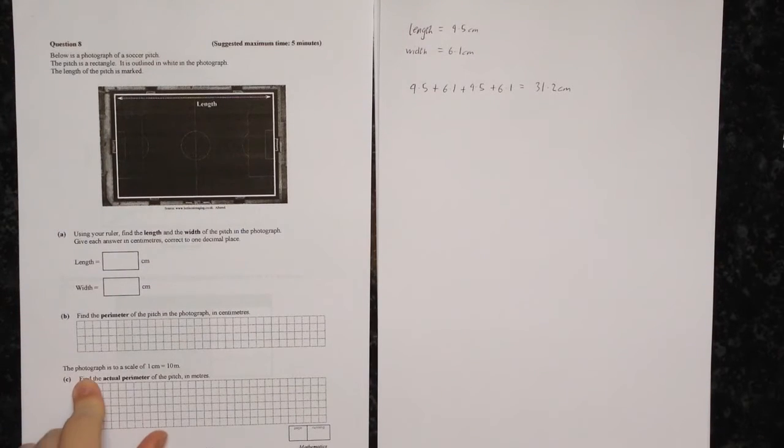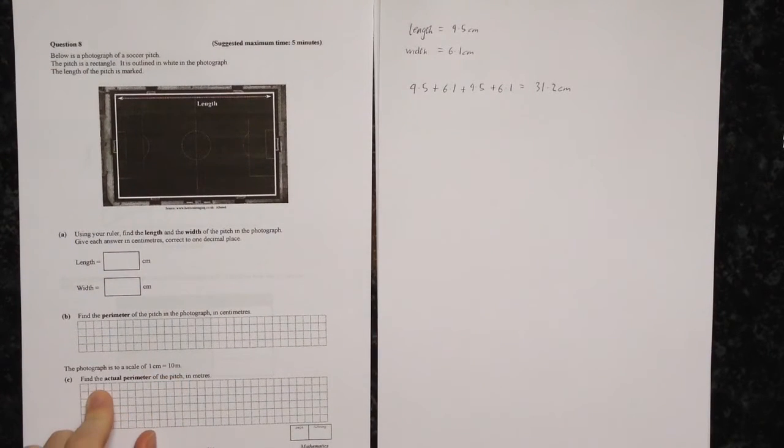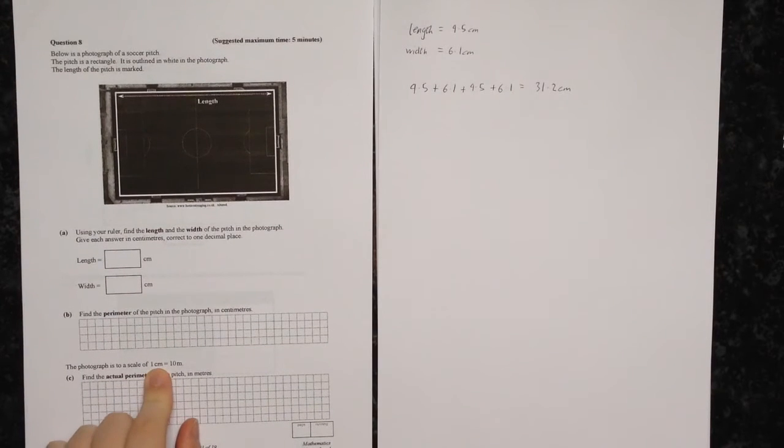Part C. The photograph is to a scale of 1 centimeter is equal to 10 meters. Find the actual perimeter of the pitch. So, every 1 centimeter is equal to 10 meters.